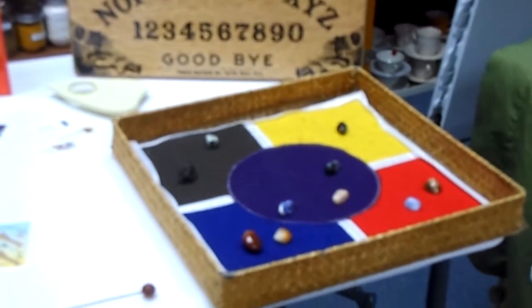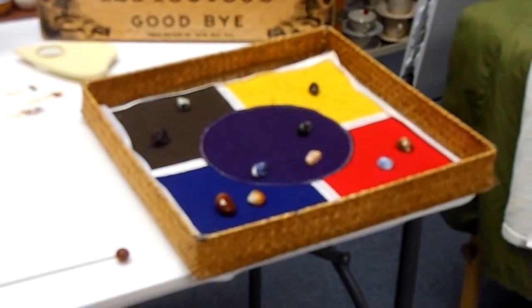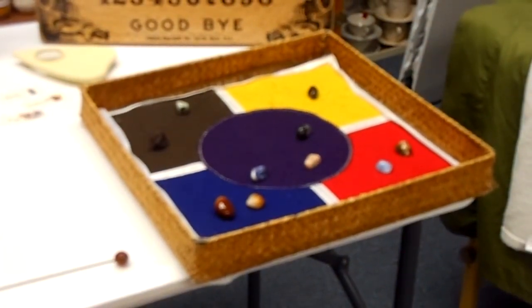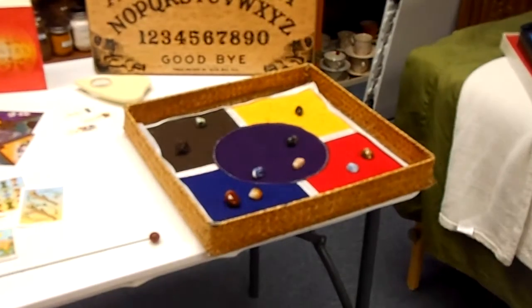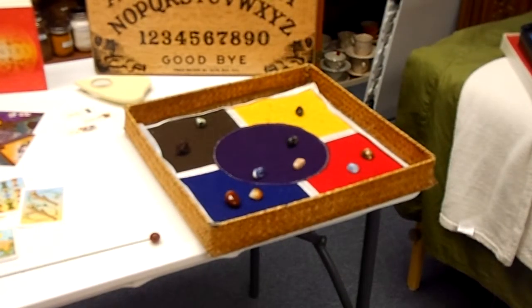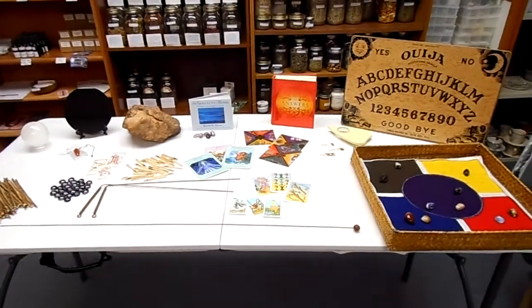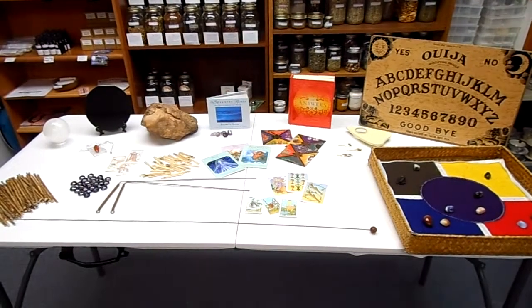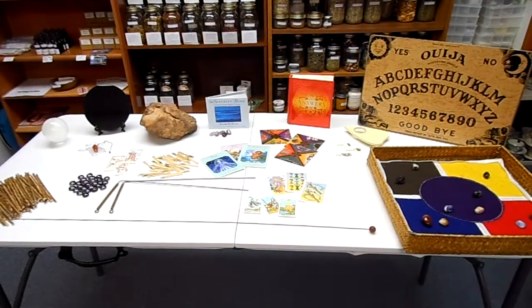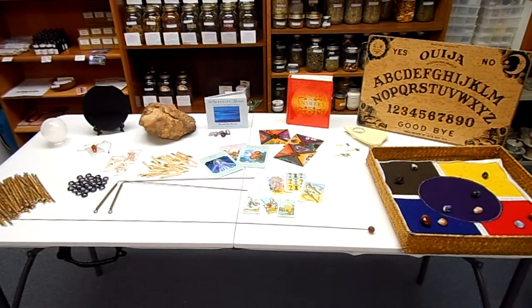And then the last thing I have down here, this is a little crystal set that I use for divination, and this is a system where each of the crystals has a defined meaning, each of the corners has a defined meaning, and you get your answers based on which crystals land where and with what other crystals. So, scanning back out again, that is a table full of different divinatory tools, and we will start talking about some of them individually here in just a moment.